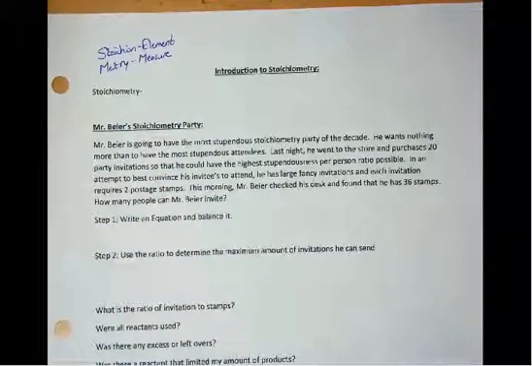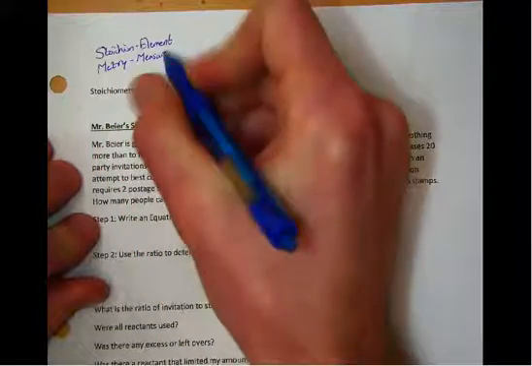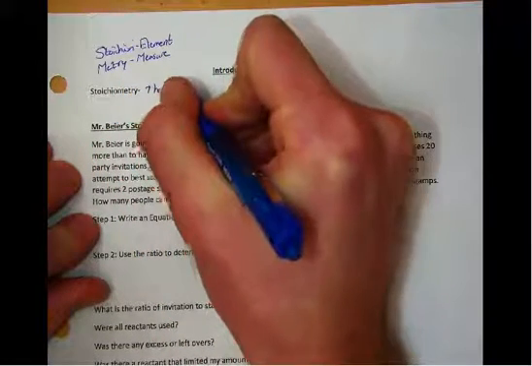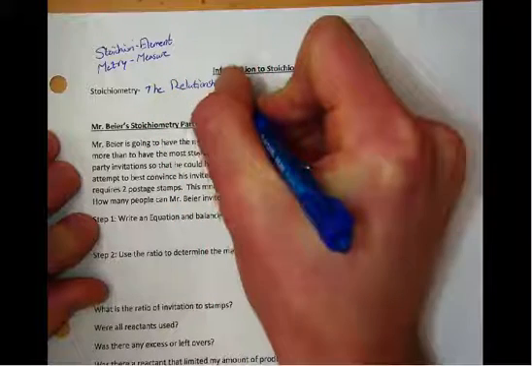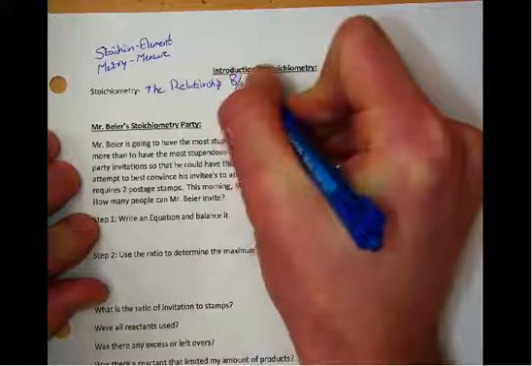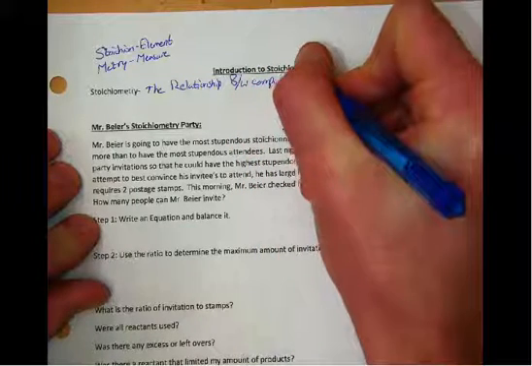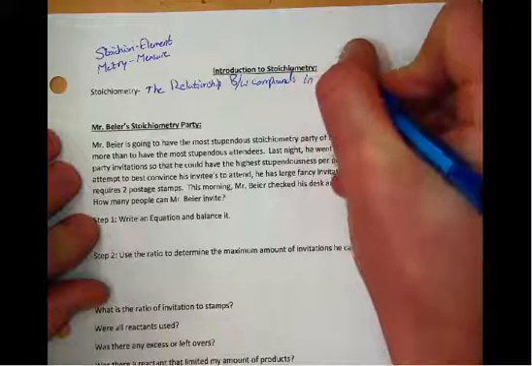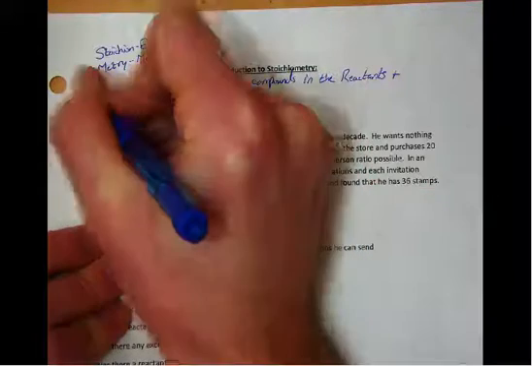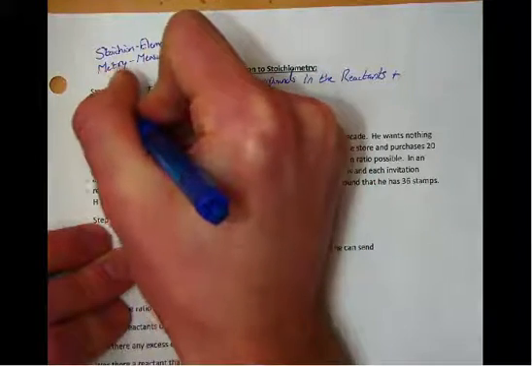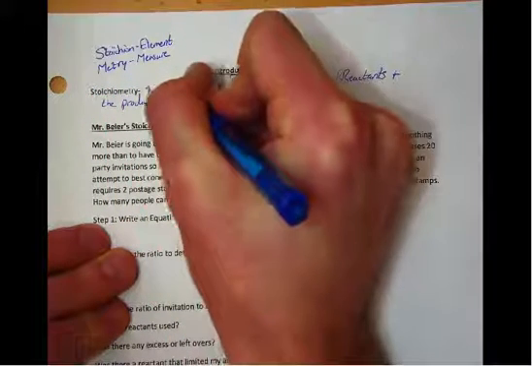So what that means is that stoichiometry is the relationship, it describes the relationship between compounds in the reactants and the products of a chemical reaction.